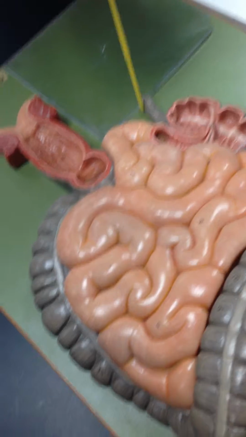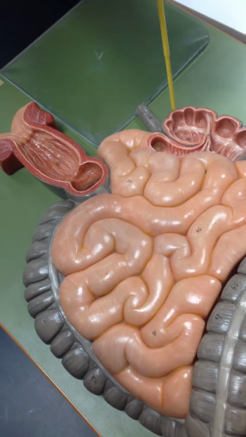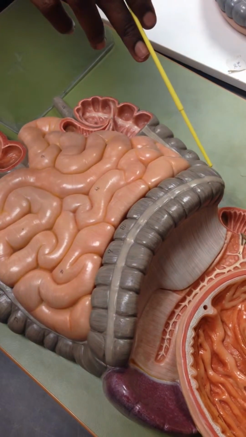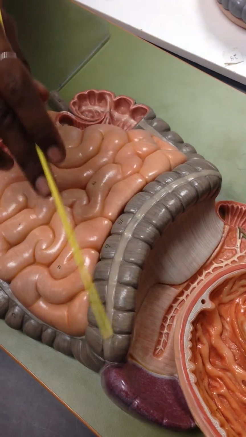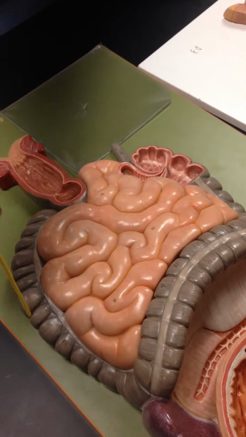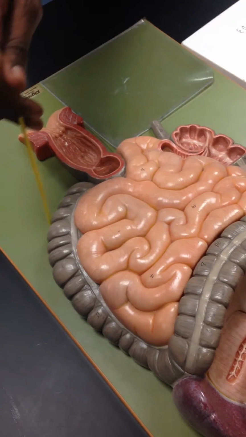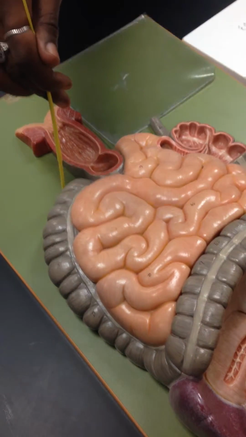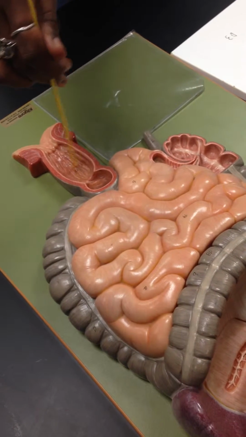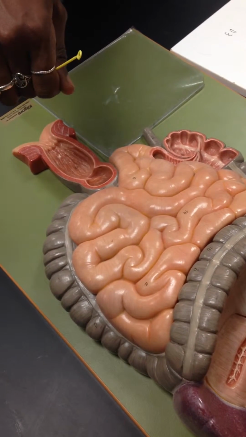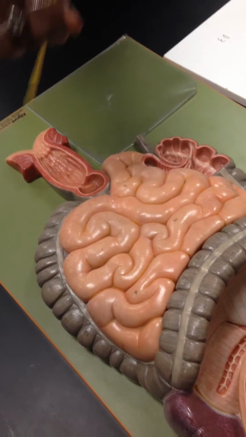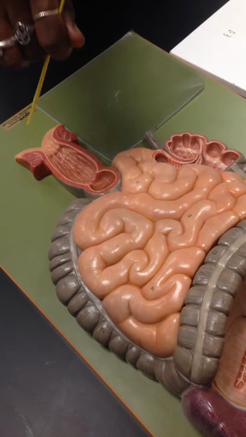And then you have your appendix, that's right there, okay? This would be the ascending colon, okay? And then crossing from right to left is the transverse colon. And then going down would be the descending colon, and then you get to the S-shaped sigmoid colon. After the sigmoid colon, then you go into the rectum and then the anus, okay? So this is your last part, the opening of the tail end of your digestive system.